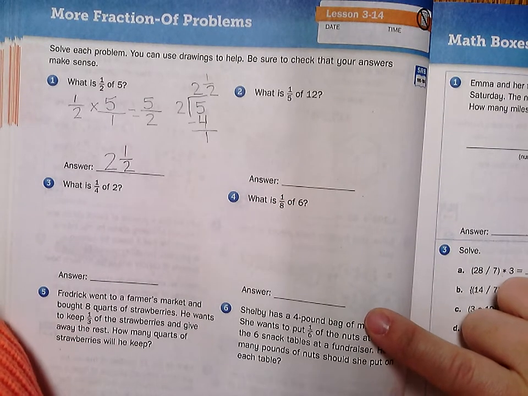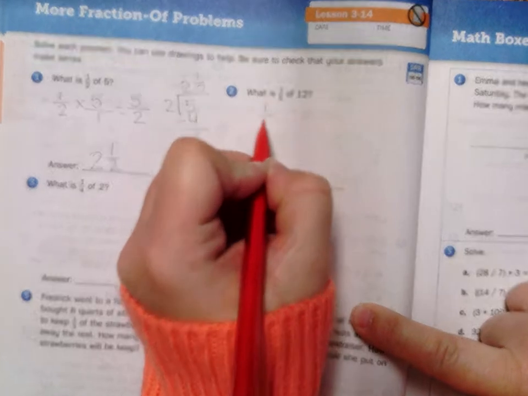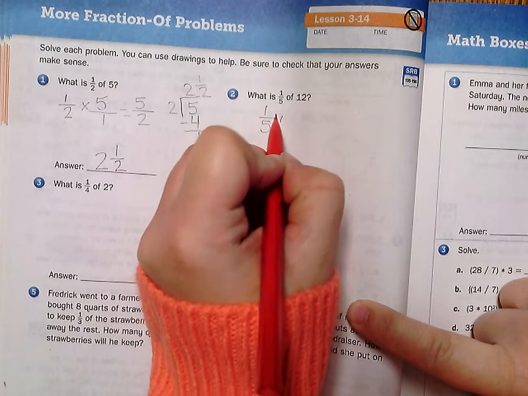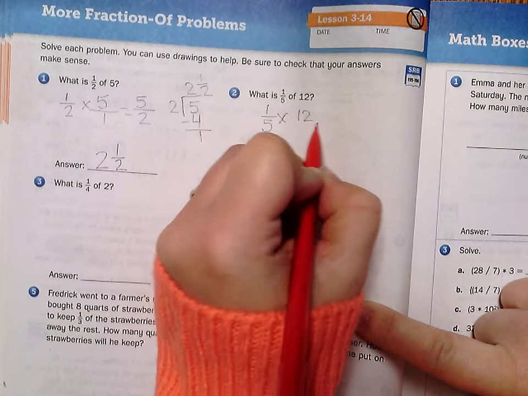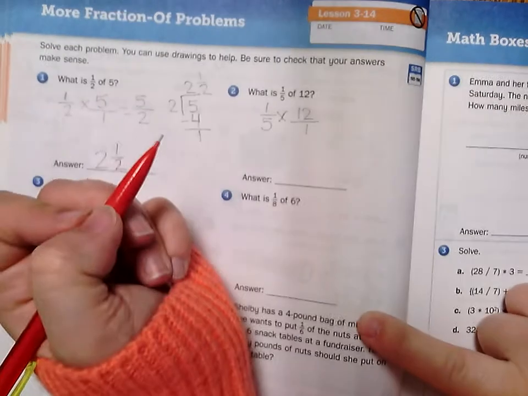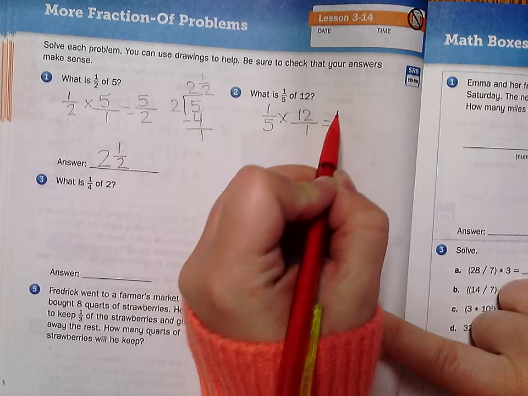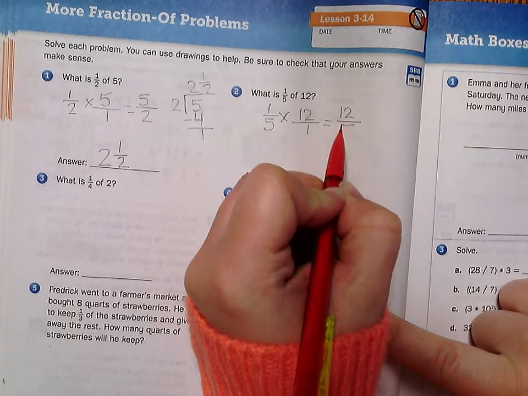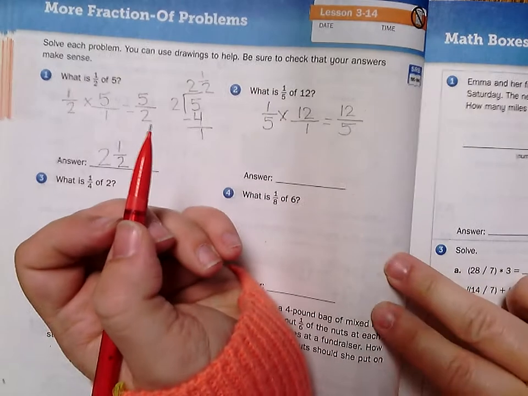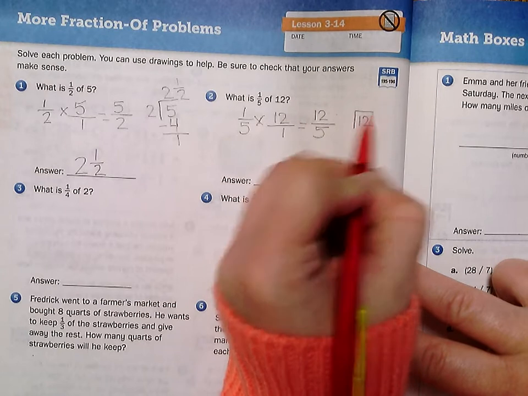Let's look at number 2. What is 1/5 of 12? So 1/5 of means multiply, so of 12. And I can put it over a 1. Okay, and then I'll just multiply straight across. 1 times 12 is 12. 1 times 5 is 5. Okay, now we've got a division problem. 12 divided by 5.